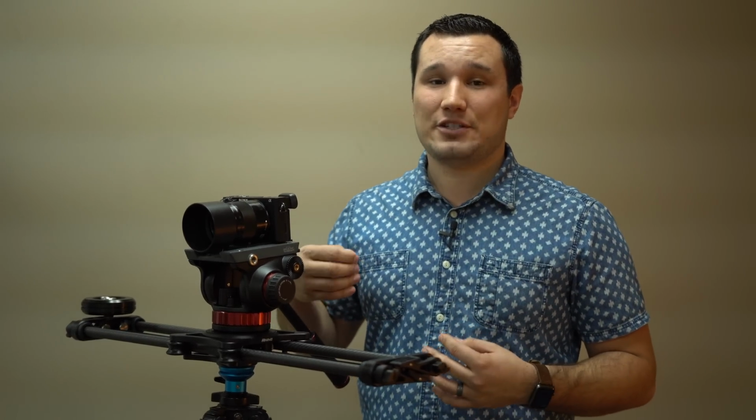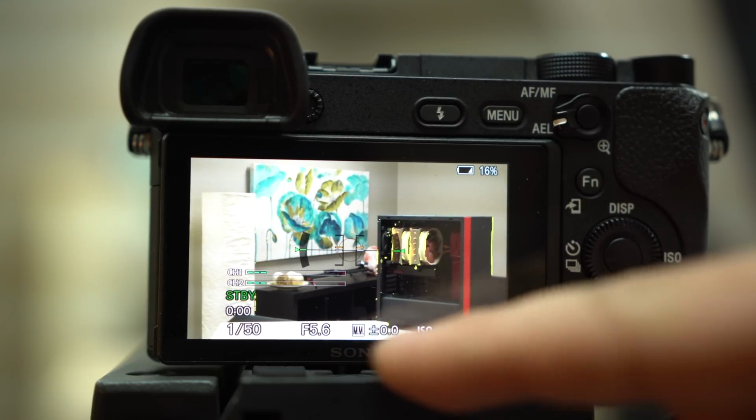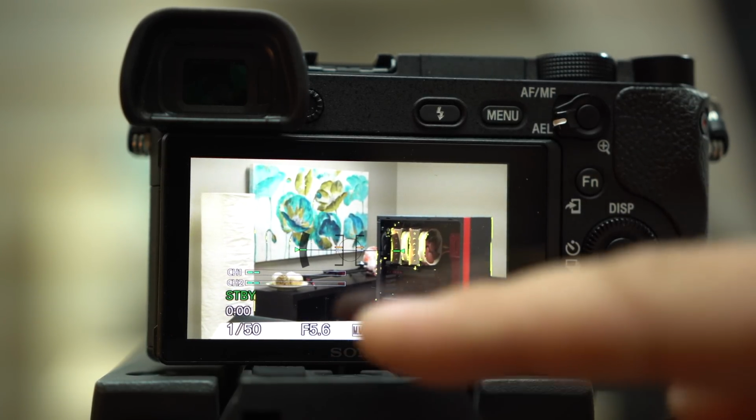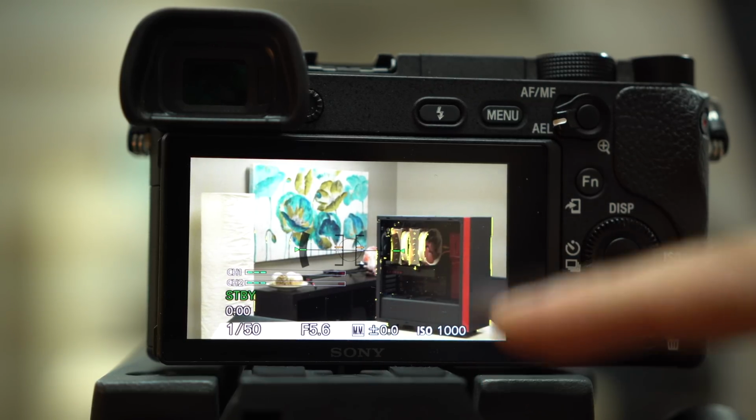So this example shot you guys see right here is using a kit lens, and it's at f5.6 because that's what the kit lens is limited to. When you zoom in, you see there's a lot in focus, and we have to have our ISO at 1000, which is going to degrade the quality. So here we have our settings at f5.6 and ISO 1000. Now f5.6 is your standard kit lens, and you need ISO 1000 to get a proper exposure.